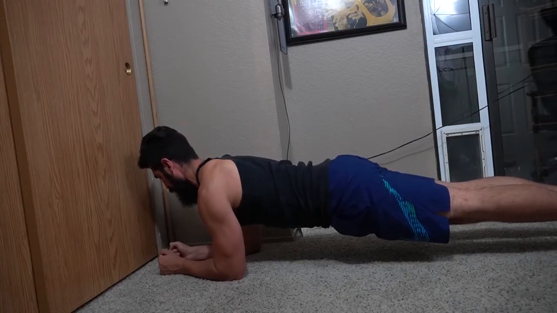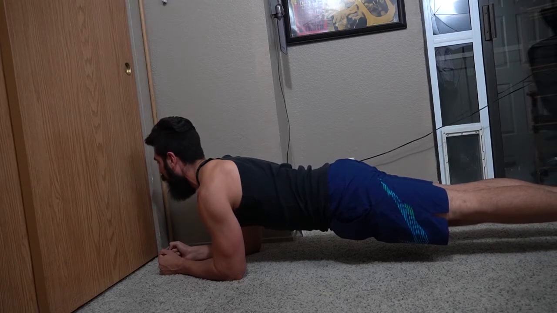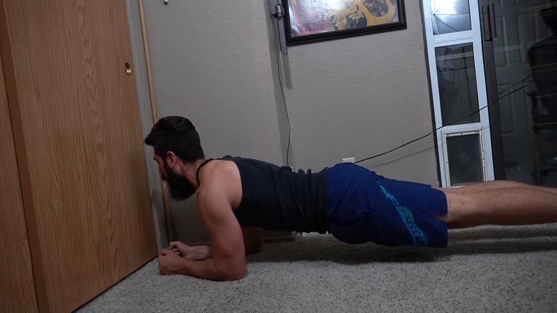Isometric contraction. A contraction in which a muscle is activated, but rather than lengthening or shortening, it remains the same length throughout the entire movement. A plank would be an example of an isometric contraction, as you're engaging the muscles of the core, but they remain the same length throughout the entire exercise.